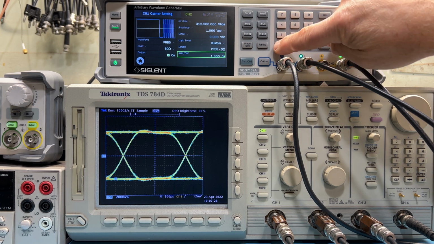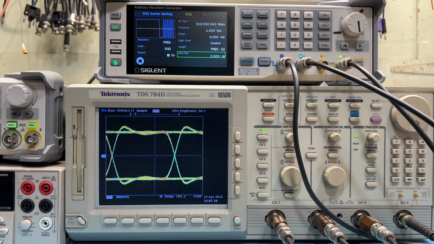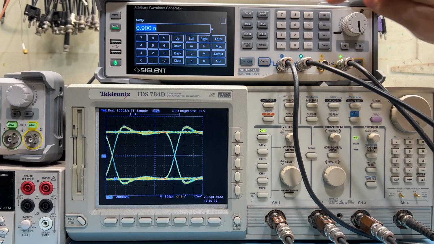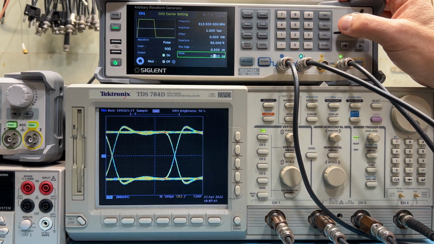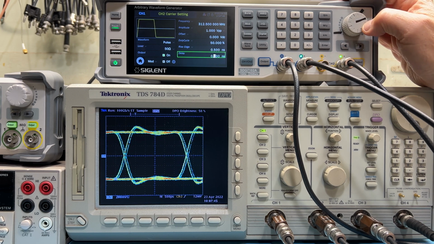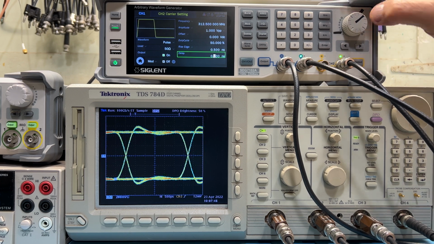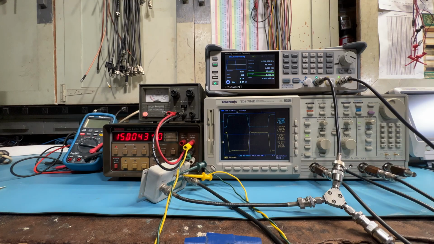And we can go back to 0.5 nanoseconds. And then to center the eye diagram, I come back over here and I can adjust this and center it. So this is just another example of the pseudo-random bit sequence that this signal generator is capable of.